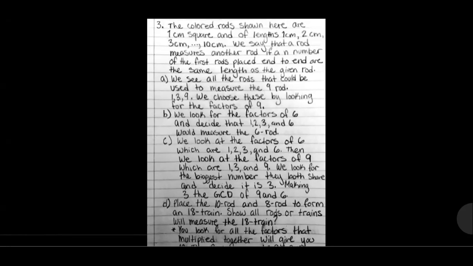Our second answer is we look for the factors of 6 and decide that 1, 2, 3, and 6 would measure the 6 rod. And why is that? Because of the same thing. We are looking for the factors of 6, which is 1, 2, 3, and 6, because 1 times 6 is 6. 2 times 3 is 6. And then 6 times 1 is 6. So we can mix and match, and we would get 6 by looking at that.